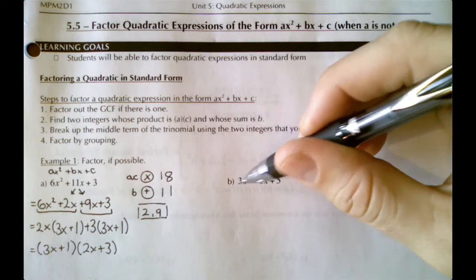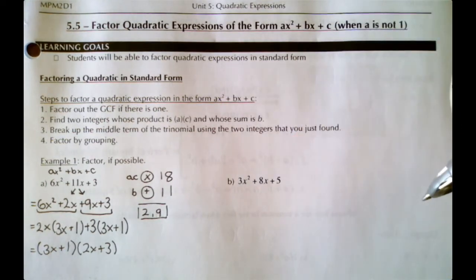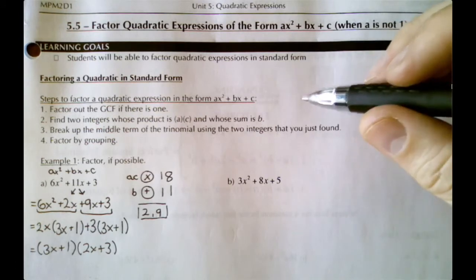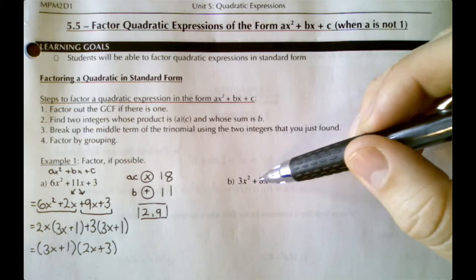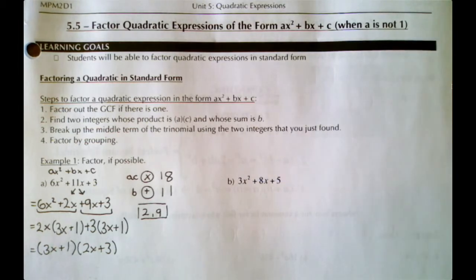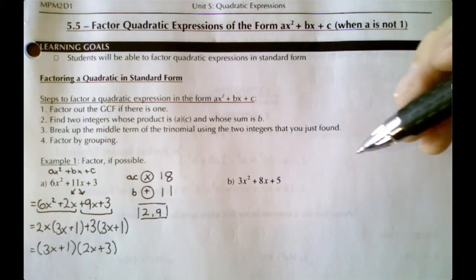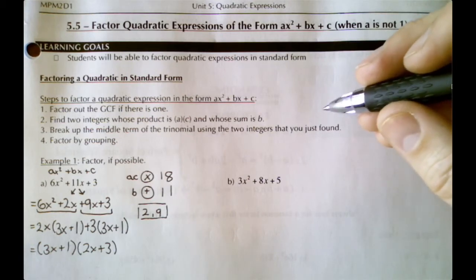B, 3x squared plus 8x plus 5. Is there a greatest common factor? Well, there's not x in every term, and there's no number that we can divide 3, 8, and 5 into because, well, 3 and 5 are both prime numbers, so no chance there. So no greatest common factor.